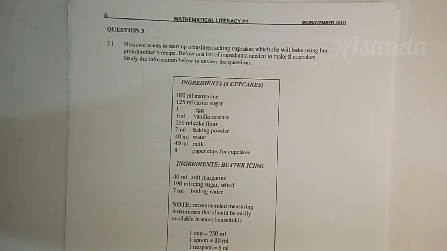We are still looking at question 3 from the Eastern Cape, November 2017, grade 10. My throat hurts, so my voice is going to be forced.